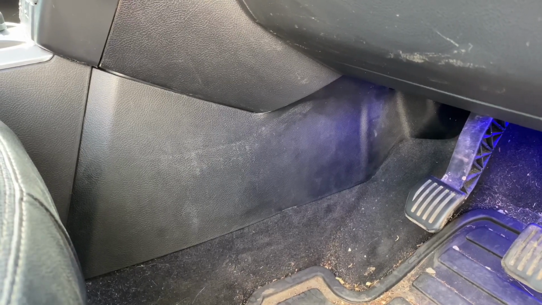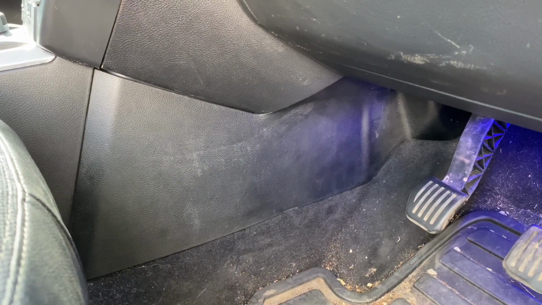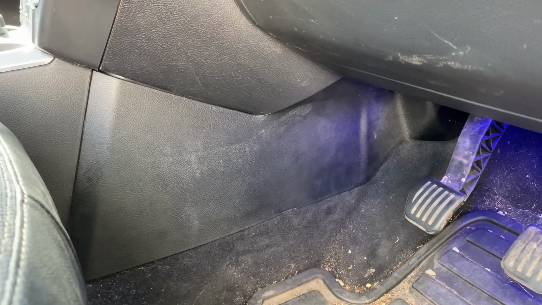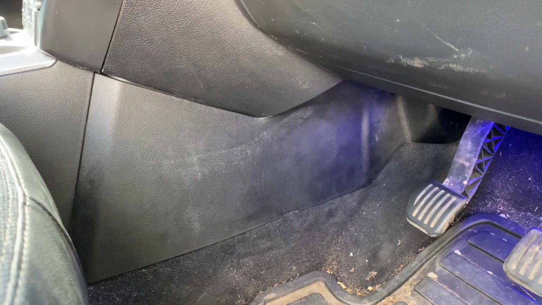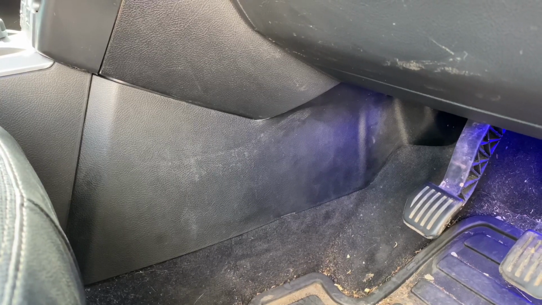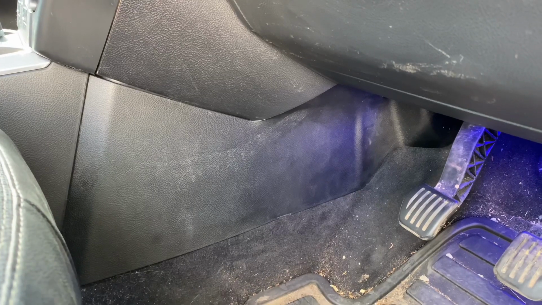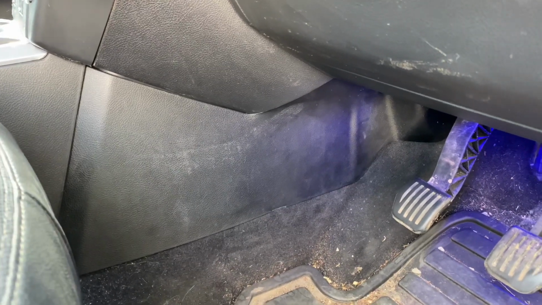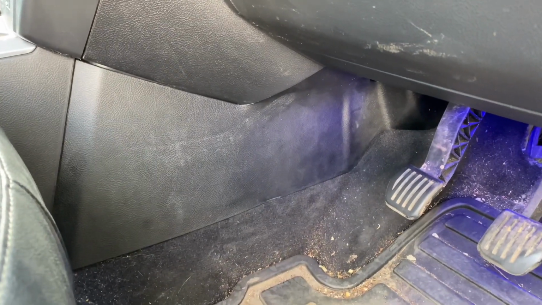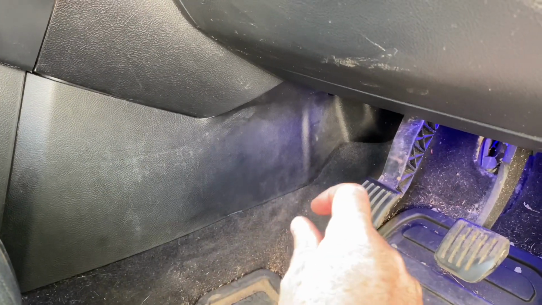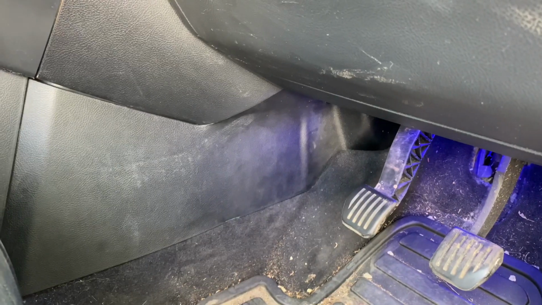This is the second time I've had to drain and clear this pipe and get rid of the water. The first time was after I got stuck in some very deep mud, and the hole under the car got completely blocked up with mud. The trick for clearing this is to remove this panel, pull back the carpet and disconnect the hose.